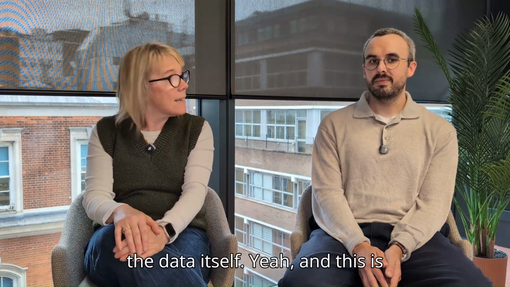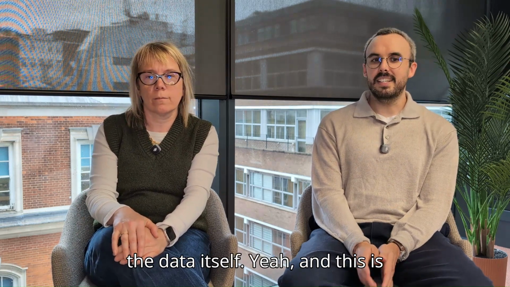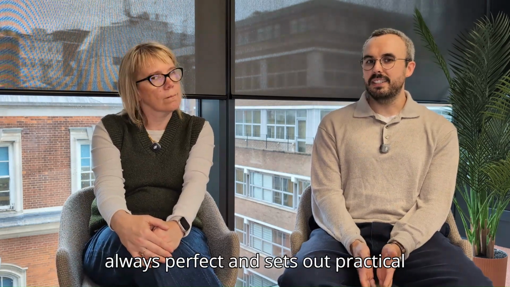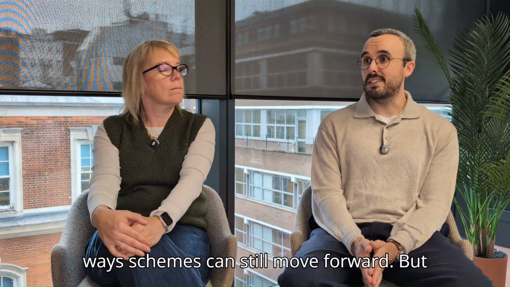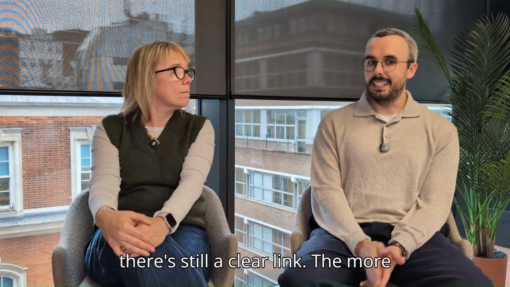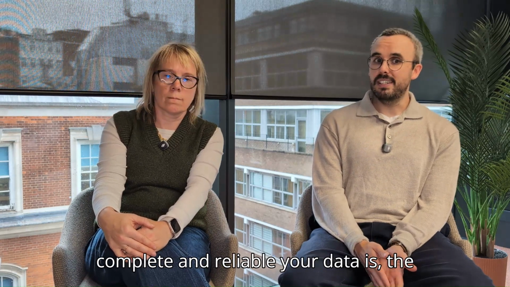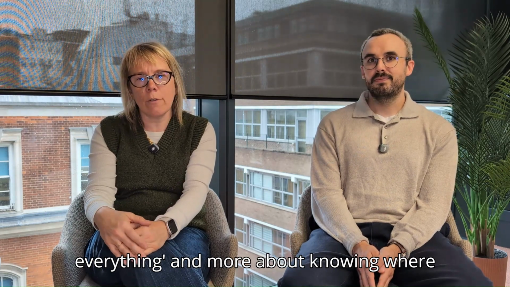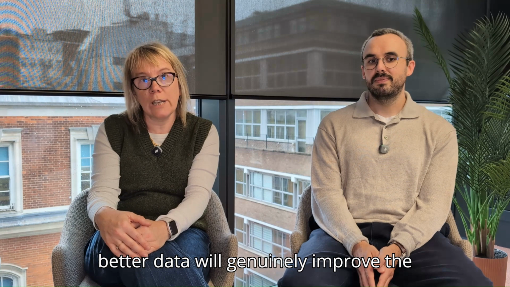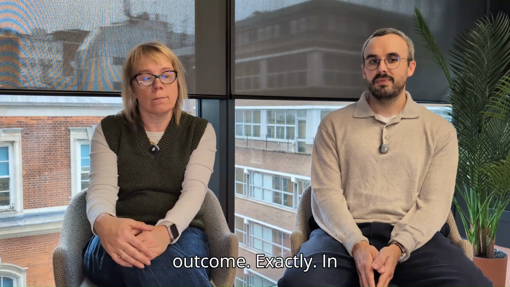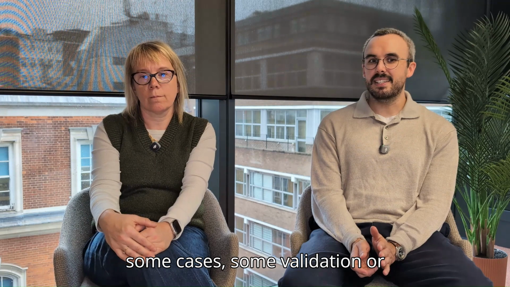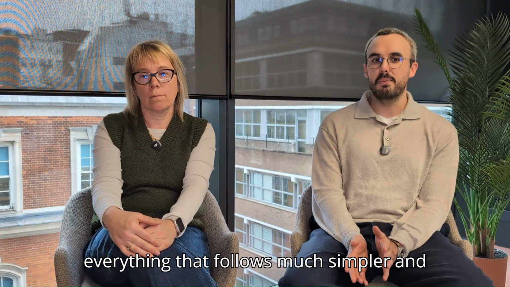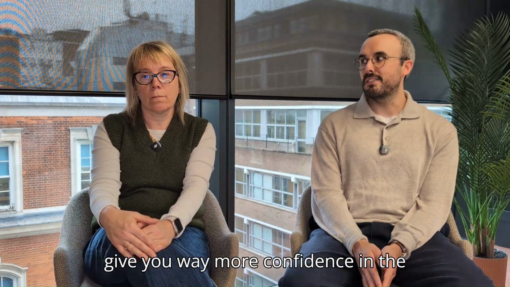And then the big one, the data itself. Yeah, and this is where that PASA guidance is really helpful. It recognises that data isn't always perfect and sets out practical ways schemes can still move forward. But there's still a clear link. The more complete and reliable your data is, the more straightforward and robust your approach becomes. So it's less about fix everything and more about knowing where better data will genuinely improve the outcome. Exactly. In some cases, some validation or some targeted cleansing up front can make everything that follows much simpler and give you way more confidence in the results.